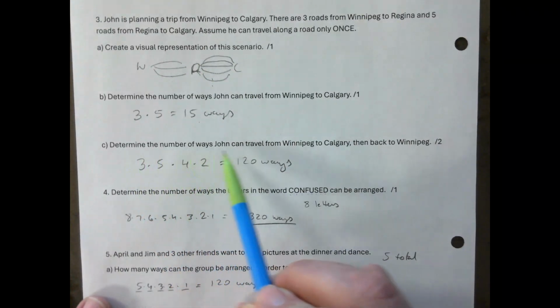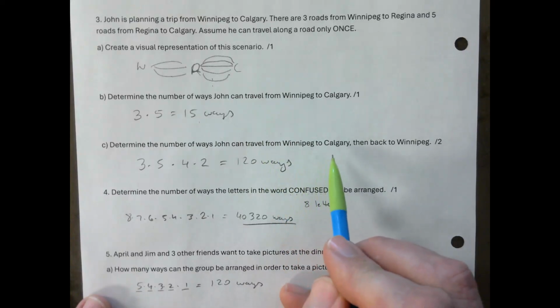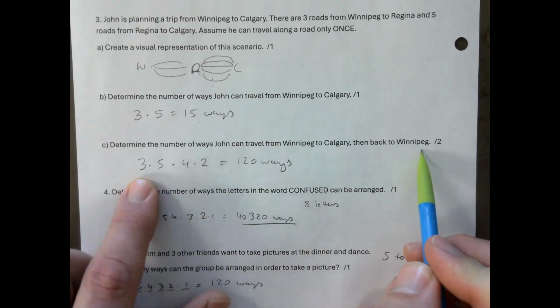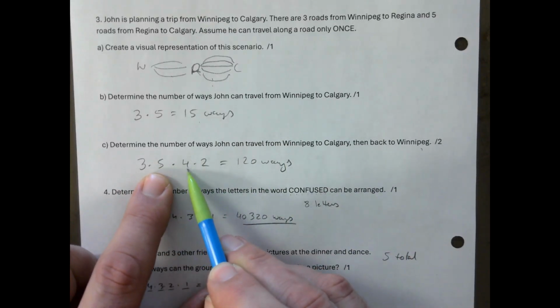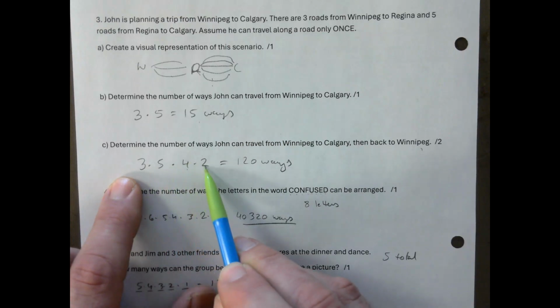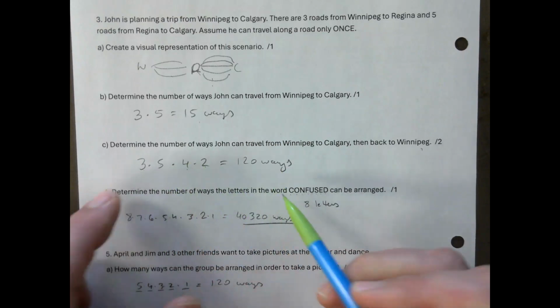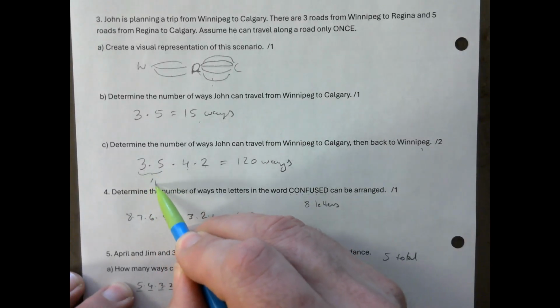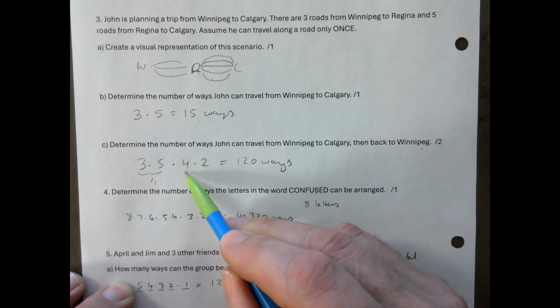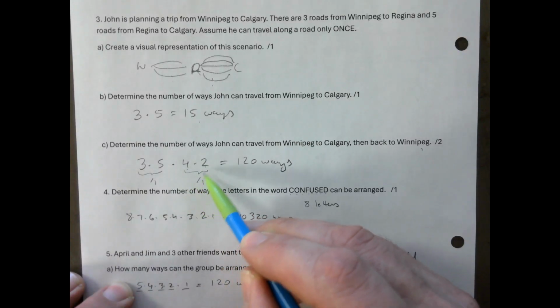Determine the number of ways John can travel from Winnipeg to Calgary, then back to Winnipeg. So this is the round trip scenario. You see that the 5 drops to 4, and the 3 drops to 2. Okay, so 120 ways there. I would say this: you get 1 mark for the first part, and then another mark for that second part. So if you kind of butchered it, then take off 1 mark.